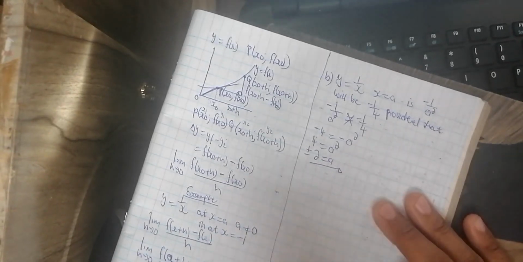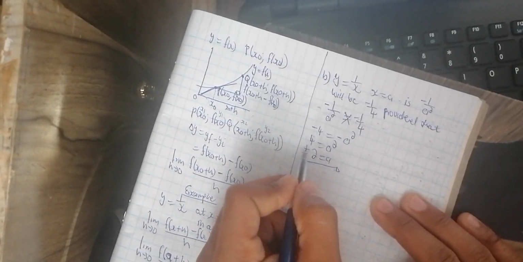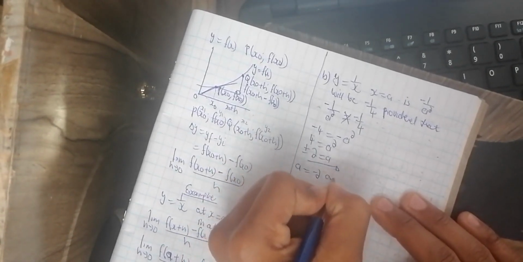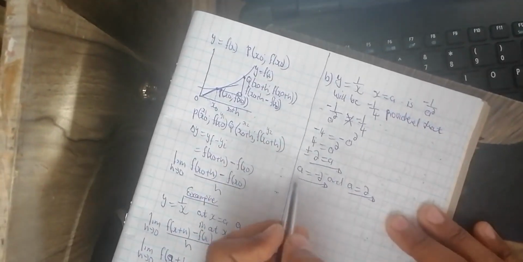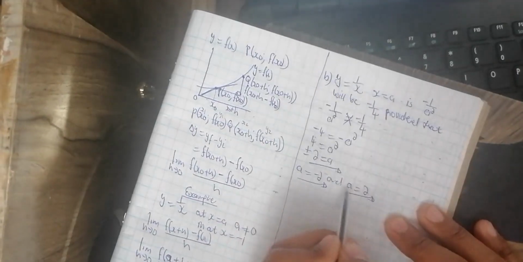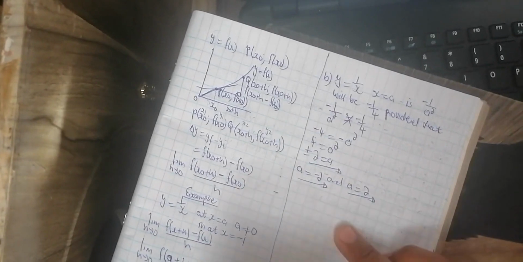So which points are those? The first thing we have is a equals minus 2 and a equals 2. I'm taking this value, substituting it in the original equation, and this value, substituting it in the original equation, and finding out the following.